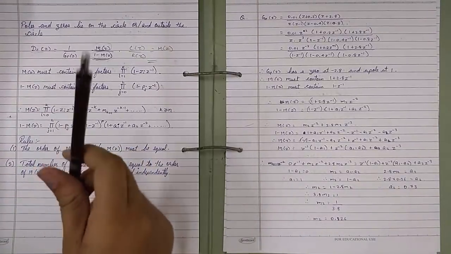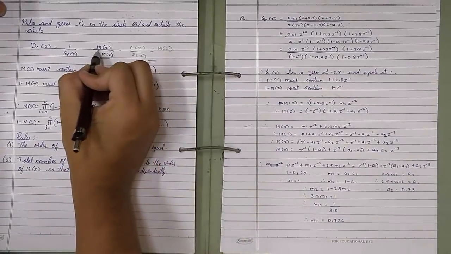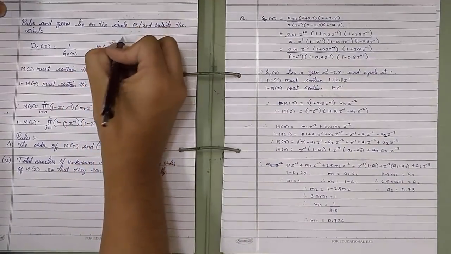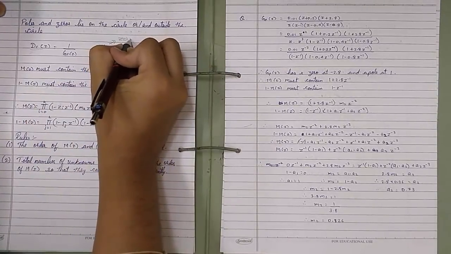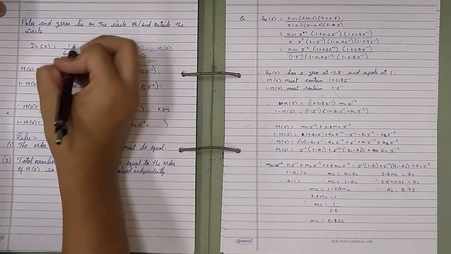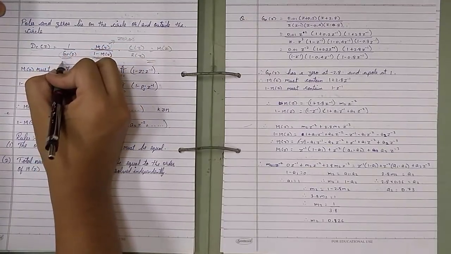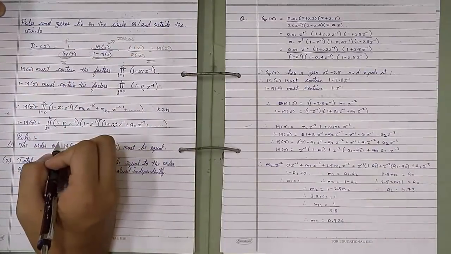First, what we are going to do in this is cancel out those poles and zeros which lie on or outside the circle. So M(z) should contain the zeros, because when you write 1 upon Gp(z), the zeros in Gp(z) will be in the denominator and the poles of Gp(z) will be in the numerator, right?